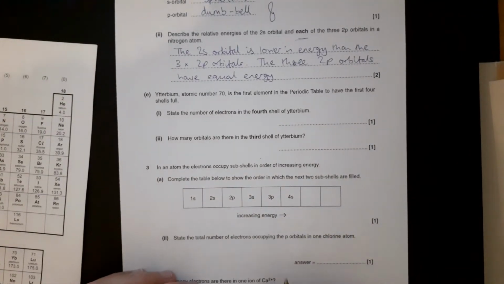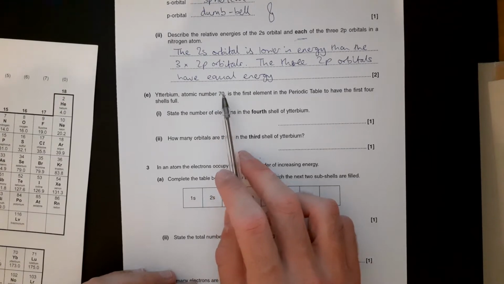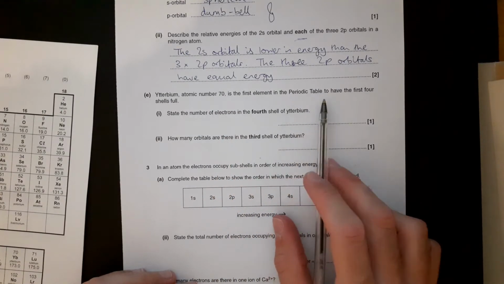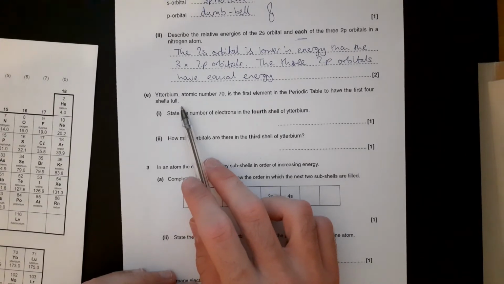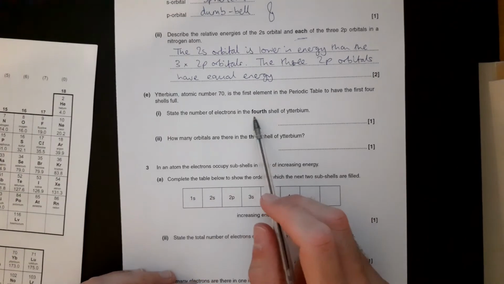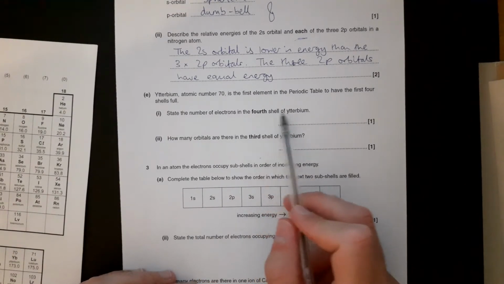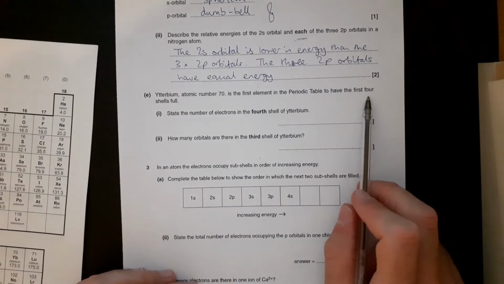Okay, next bit here is asking us about ytterbium. So it's telling us it's got atomic number 70. It's the first element in the periodic table to have the first 4 shells full. Okay, so it's going to have all the first 4 shells full up. State the number of electrons in the 4th shell of ytterbium. Well, it's telling us that it's going to have its 4th shell full.